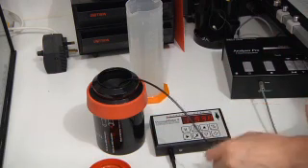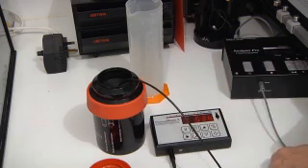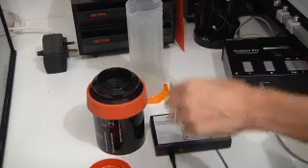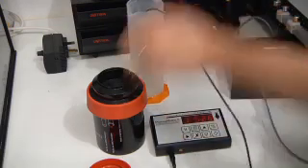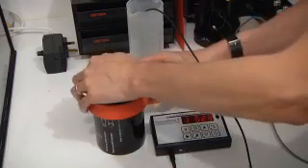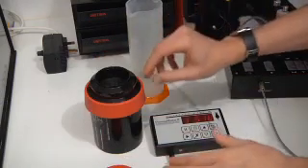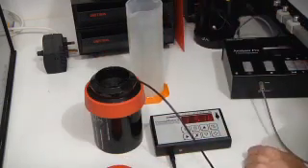Now, all this time the temperature sensor is getting used to the tank and the situation, and at 30 seconds there's a beep and it takes a reading. So what I can immediately do is, if I'm doing 30-second agitation, I can now invert the tank a few times, take the lid off and put the probe back and wait for the minute to come up.